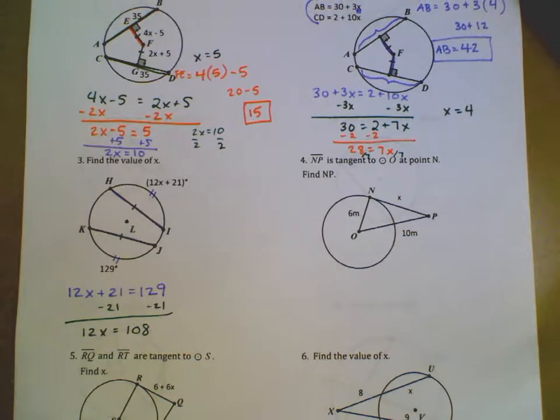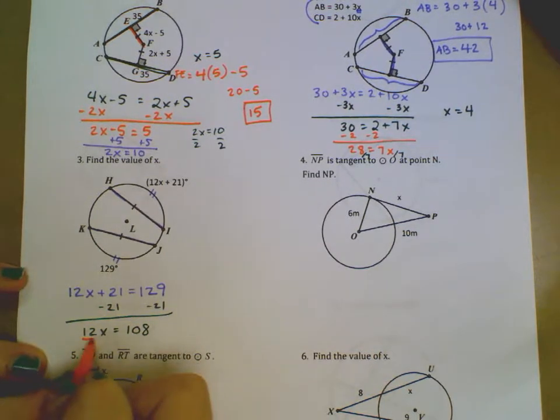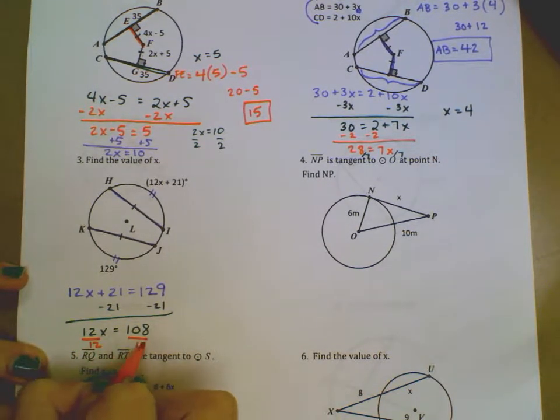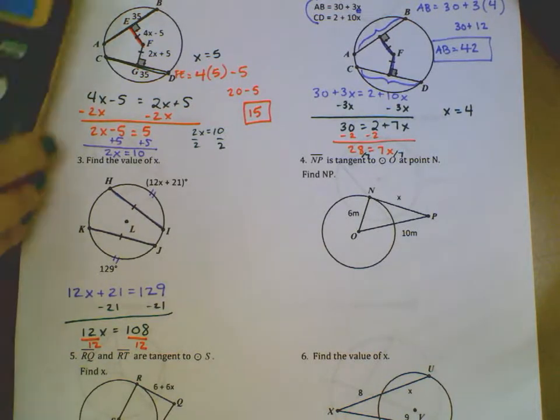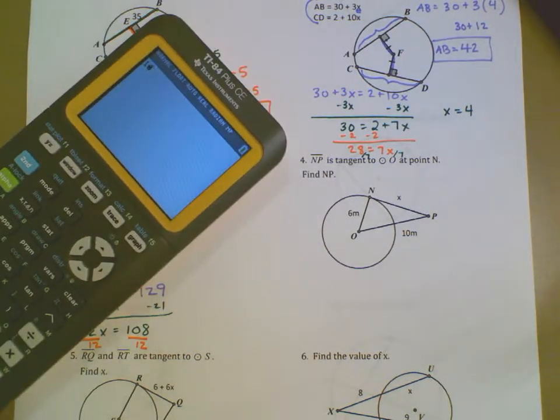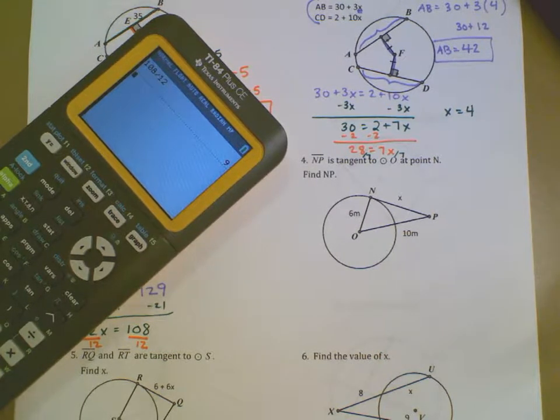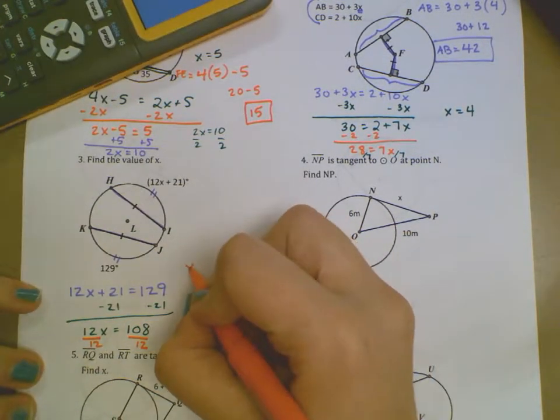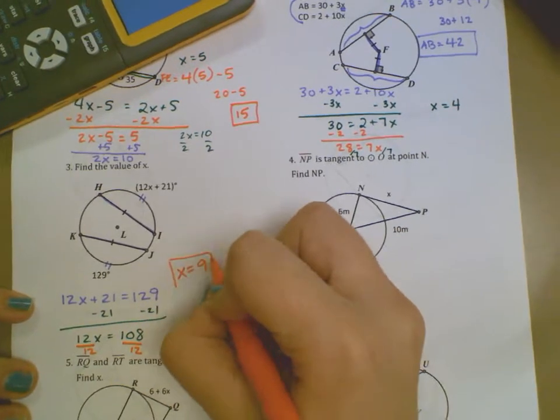Then from there, we can divide both sides of our equation by 12. So divide this side by 12, divide this side by 12. So I know that x is equal to 108 divided by 12, which gives me 9. So x is equal to 9.